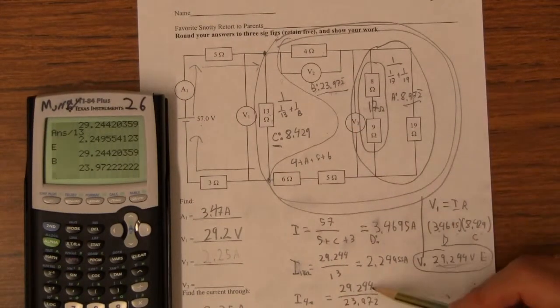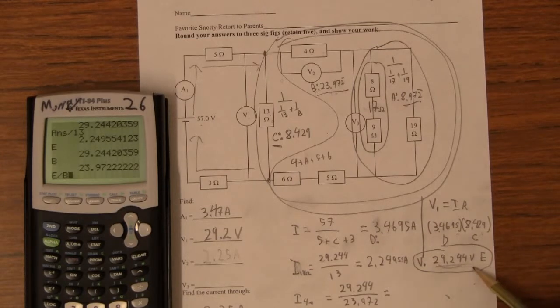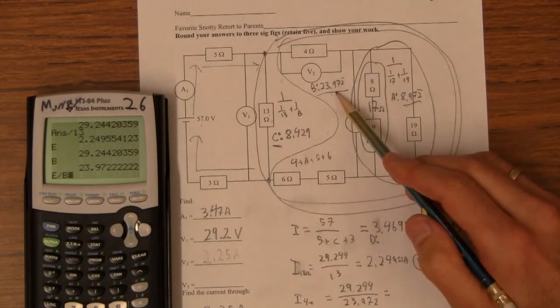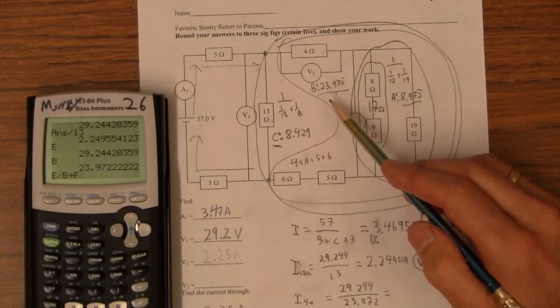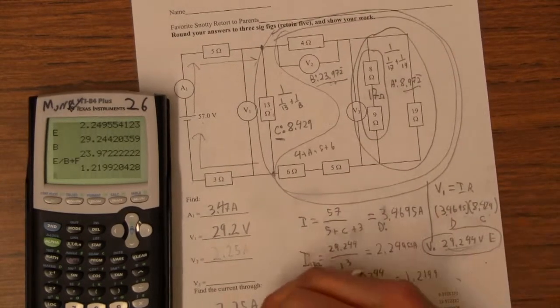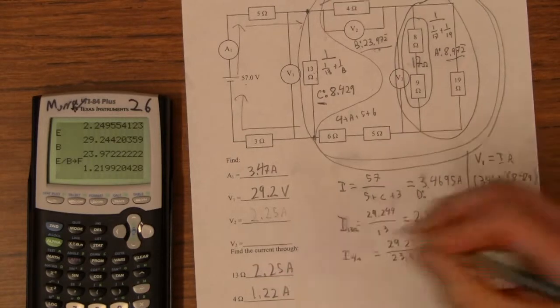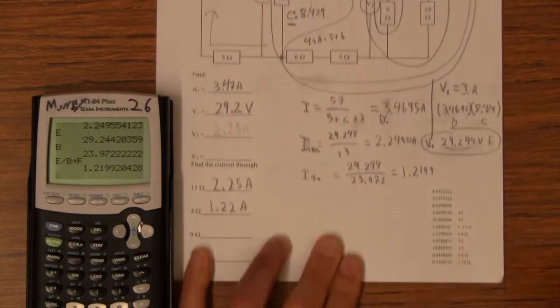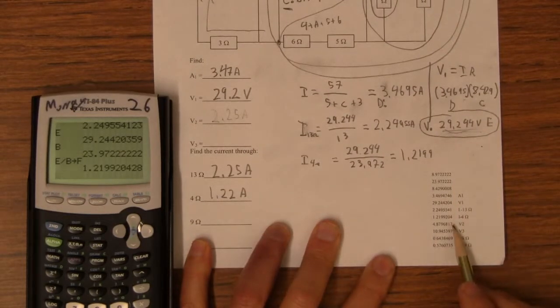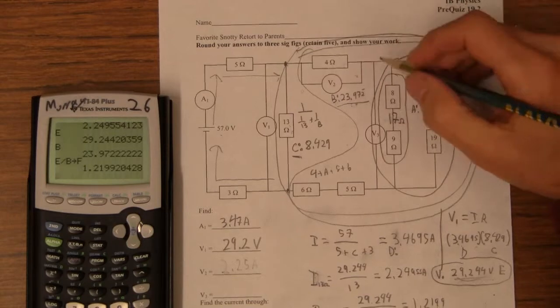So I'm dividing this voltage here, which is E, by that thing there, and I'm going to store that in F. That's 1.2199, so that's our current here. Let's see, I guess we should say 1.22 amps. And then I'm just looking at the bottom here. We are on track, right? We've got those numbers.